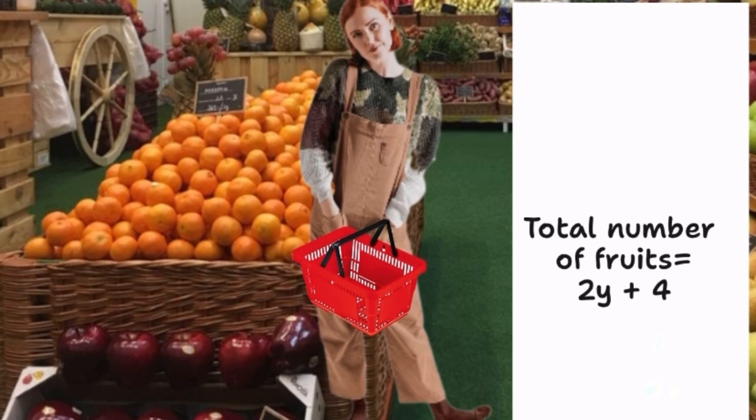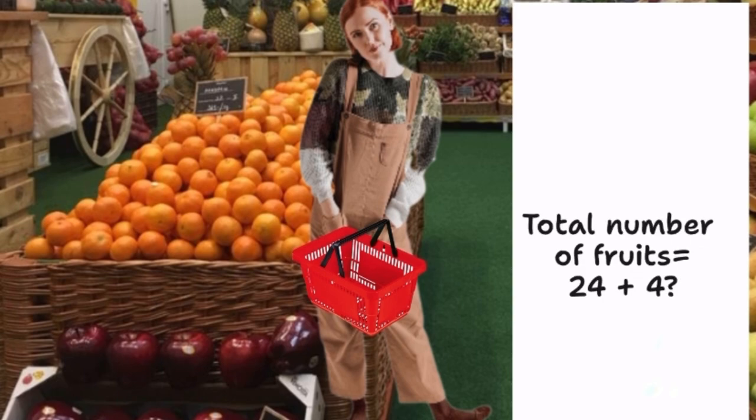So in this case, it means to get our number of bananas, we will need to multiply the number of apples by 2. This means you'll need to replace the variable with the number of apples. It means you will need to remove y and put 4 in the space of y. But does this mean you're going to have 24 plus 4? Of course not. Can someone who understands help us here?